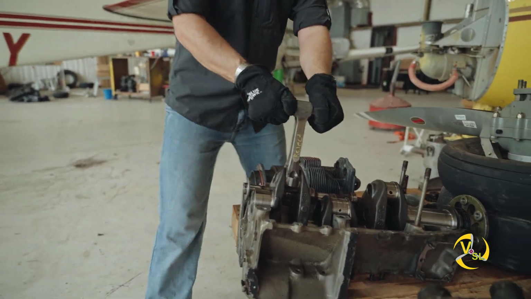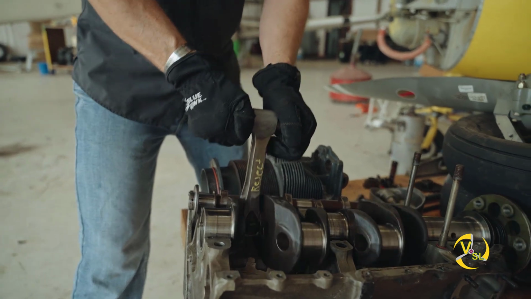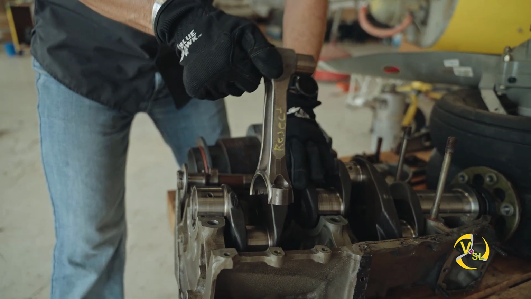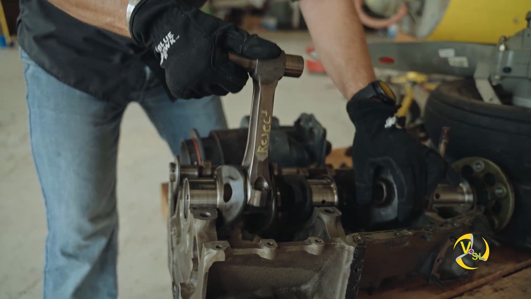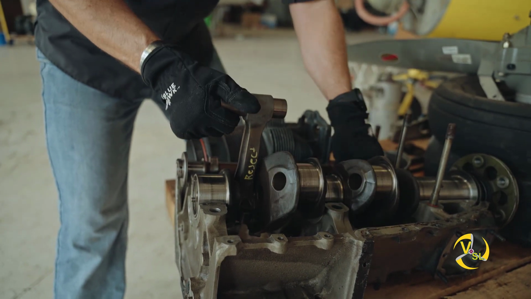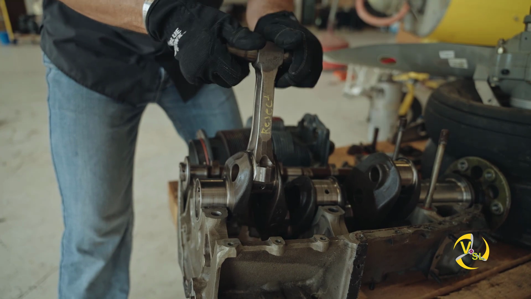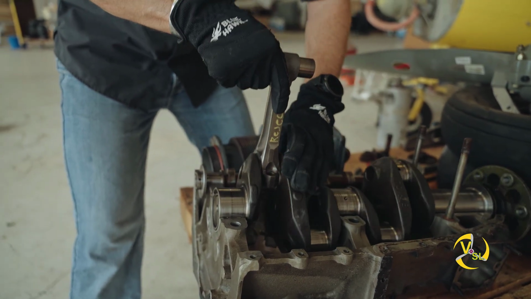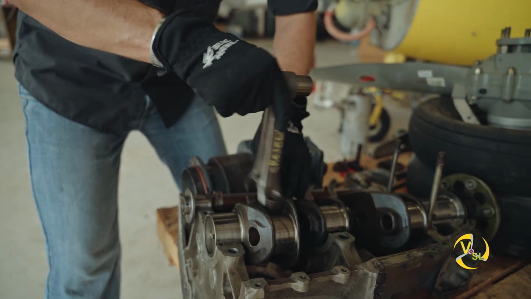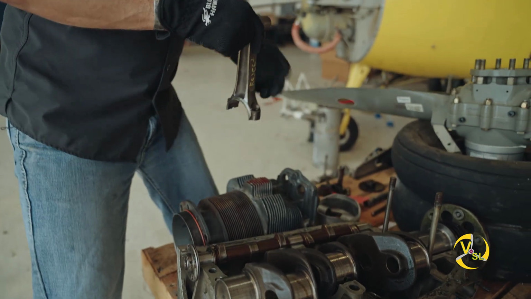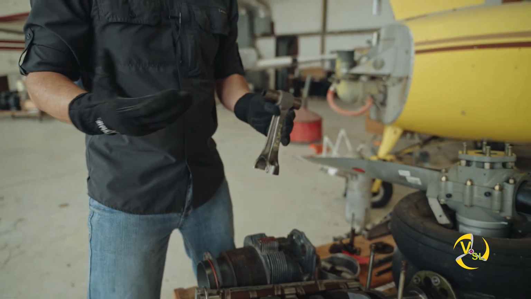So if you imagine the piston is going up and down, the crank is moving in a circular motion. So that's what's happening inside the engine itself.